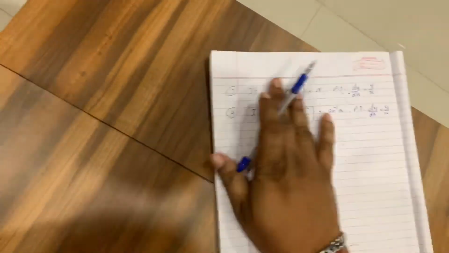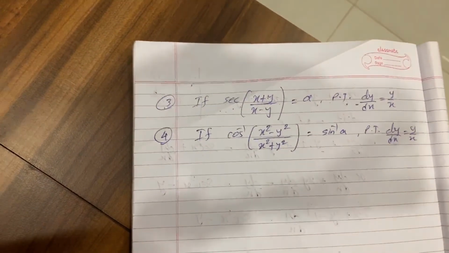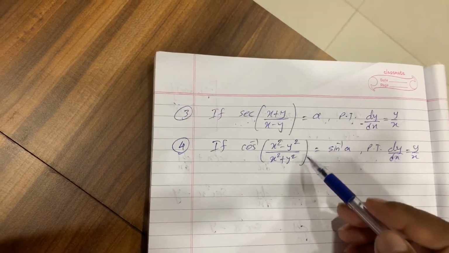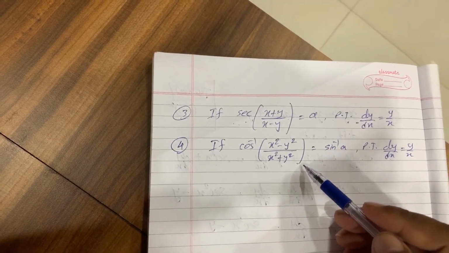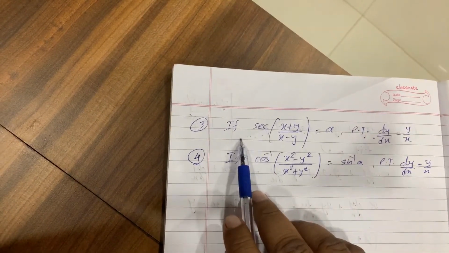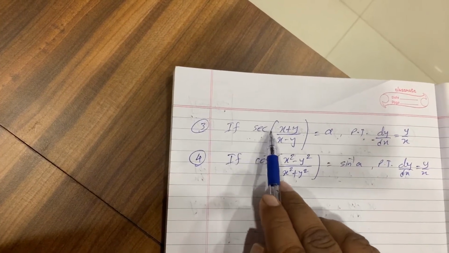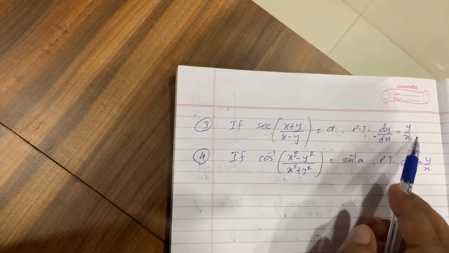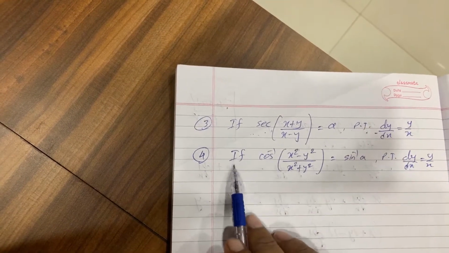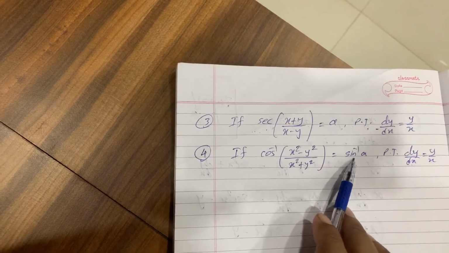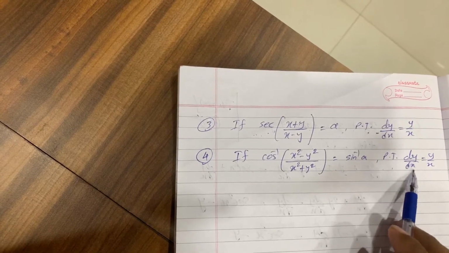I'm starting with question number 3 and 4 together. So first of all, look at the question, students. Please write this question in your notebook. I am going to do only one of them. I think I will do the fourth one. The question here is, if sec of x plus y upon x minus y equals a, where a is a constant, prove that dy by dx is y by x. The second question is, if cos inverse of x square minus y square over x square plus y square is equal to sine inverse of a, prove that dy by dx is y by x.